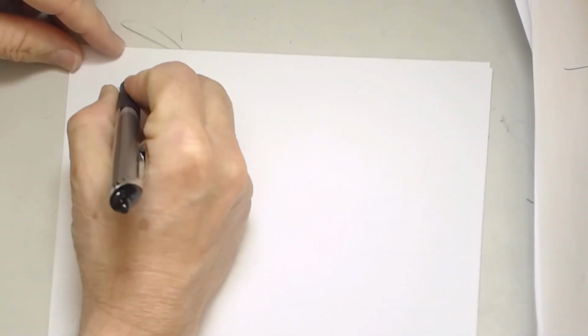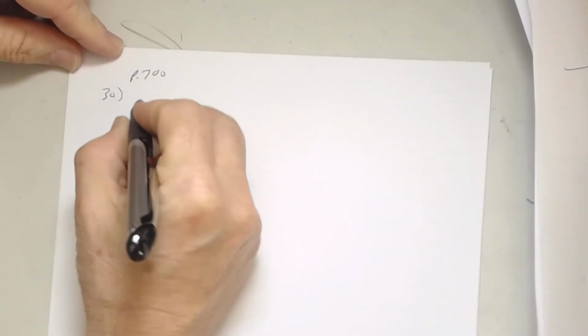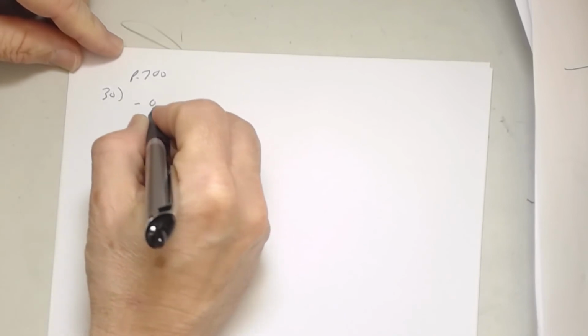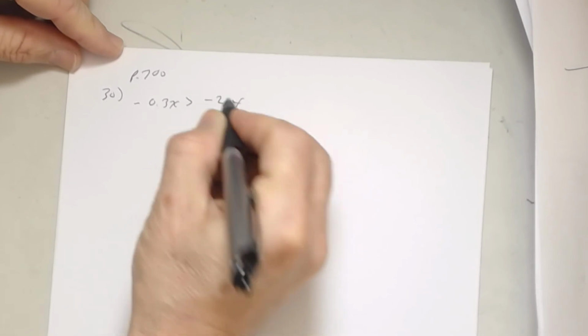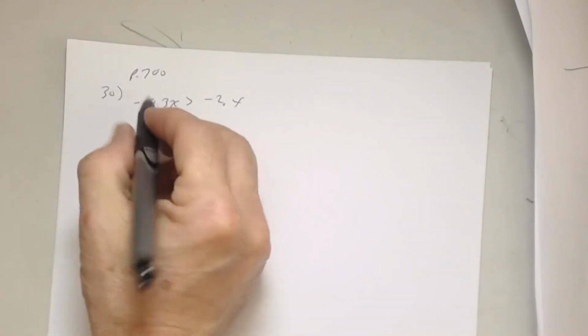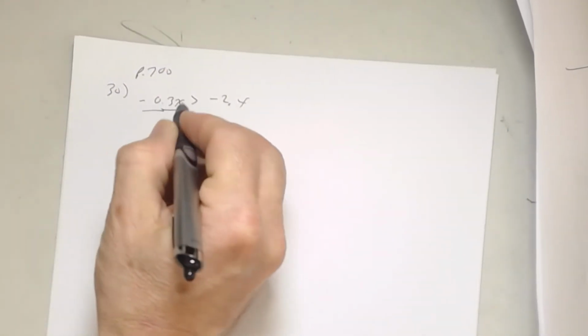All right, now one more, and it's this. Let's suppose we had, this is going to be number 30 on page 700. You have negative 0.3x is greater than negative 2.4. All right, so what are you going to do? So you're going to divide both sides by negative 0.3. Use your calculator. That's the whole purpose of me putting this decimal there.